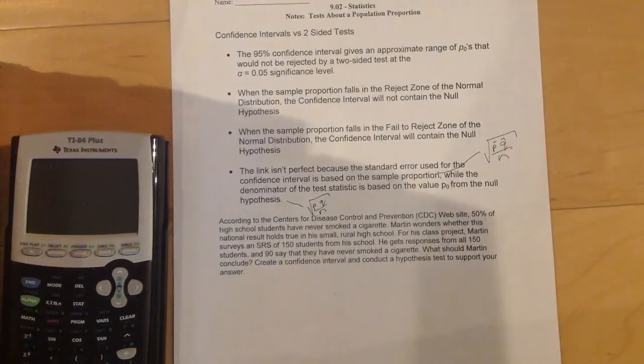So according to the CDC, 50% of high school students have never smoked a cigarette. Martin wonders whether the national result holds true in his small rural high school. For his class project, Martin surveys an SRS of 150 students from his school. He gets responses from all 150 students, and 90 say that they have never smoked a cigarette. What should Martin conclude? Create a confidence interval and conduct a hypothesis test to support your answer.